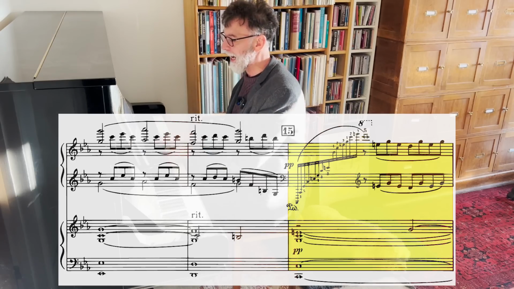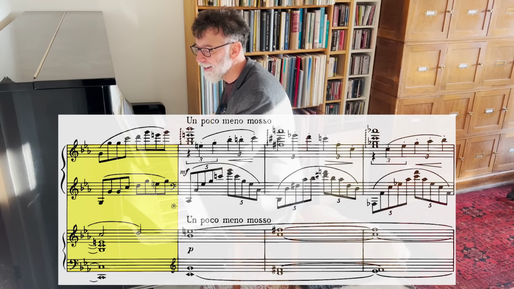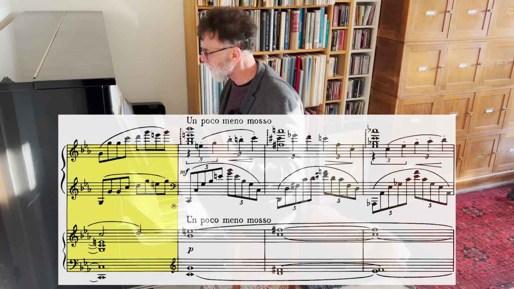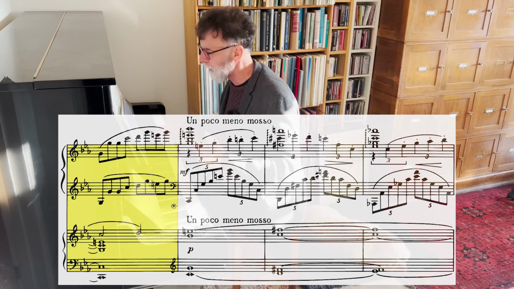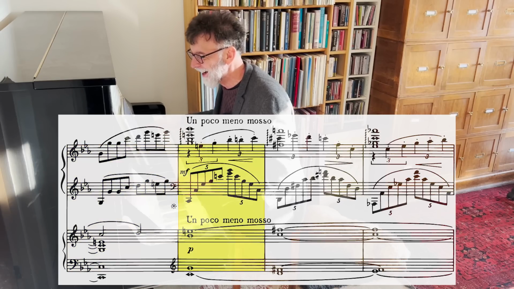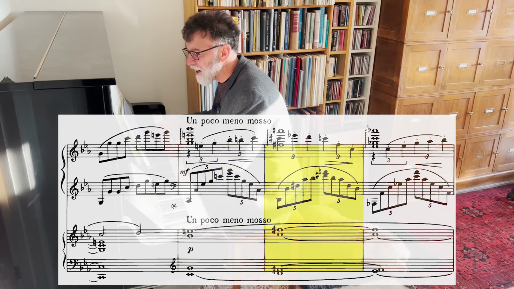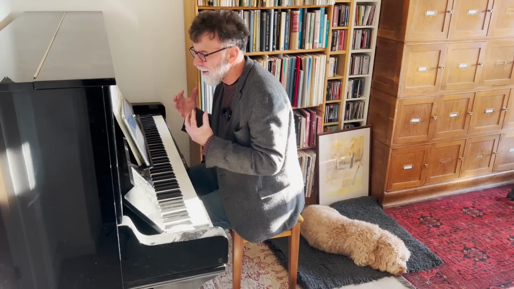But of course it isn't the end, because we go off into a sort of transcendental realm. And this is the moment. Do you remember in the last video I said there's this moment when I was in my early 20s, I was converted to Rachmaninoff by this passage, which is just amazing. So what's happening here? These astonishing chords, just as good as early Schoenberg.